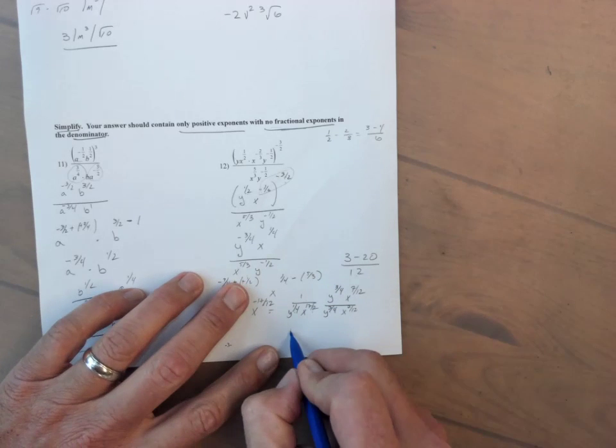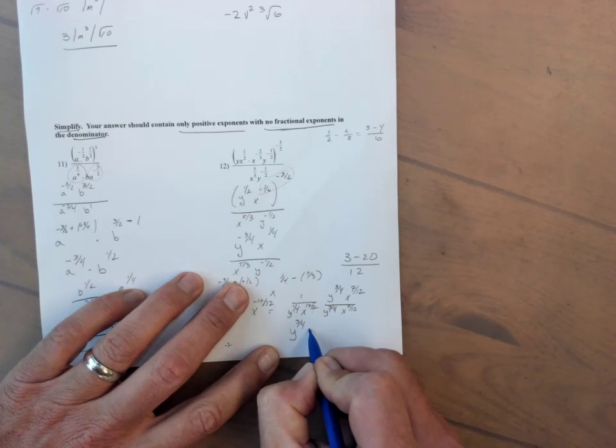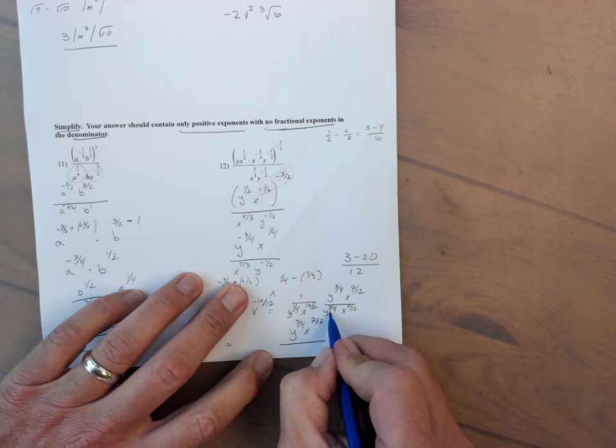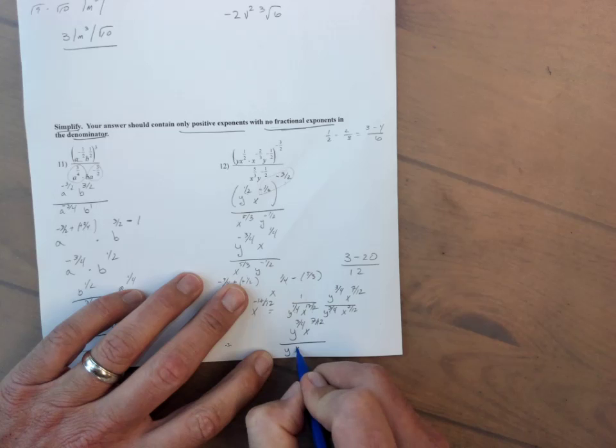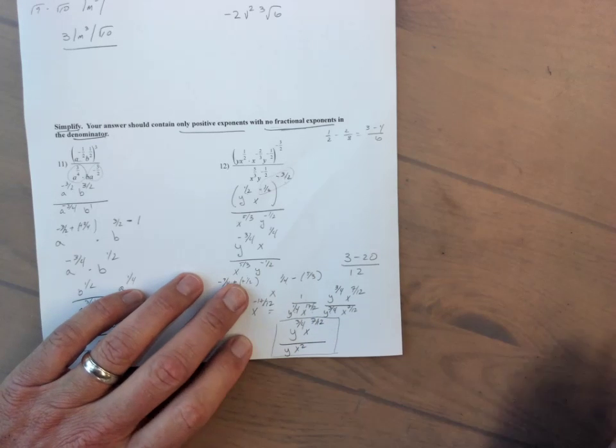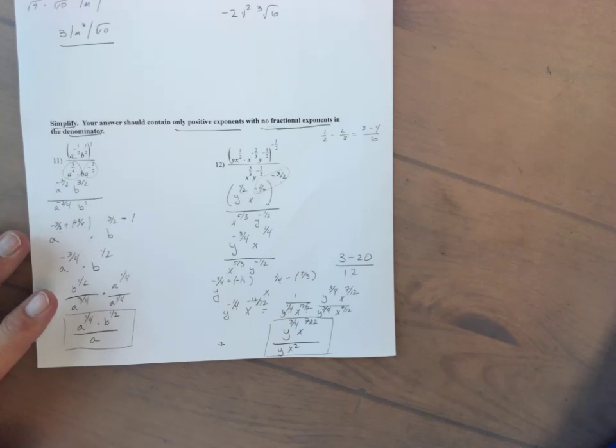So our numerator will be y to the 3/4 x to the 7/12. And in the denominator, that becomes y to the 1st x squared. All right. Hope that helps, and we'll see you real soon.